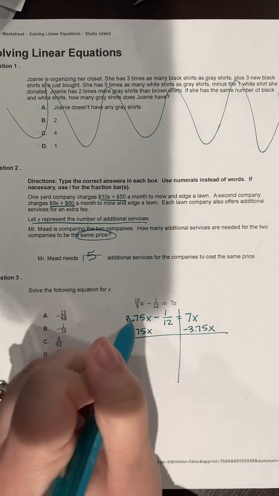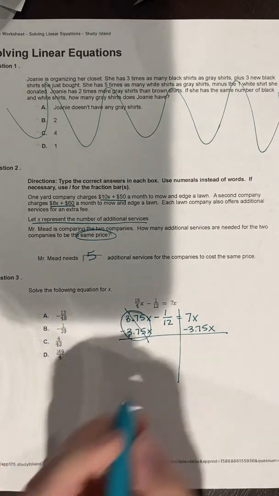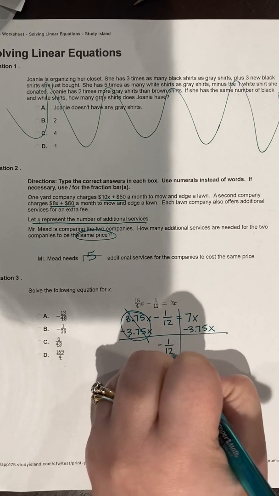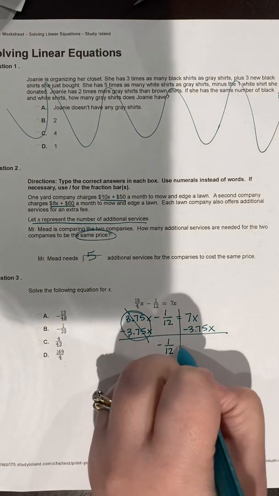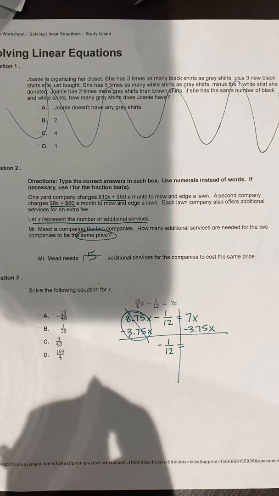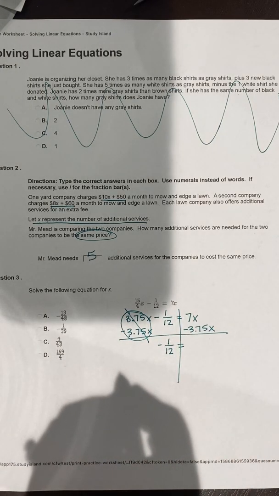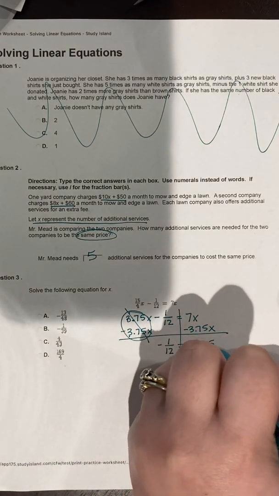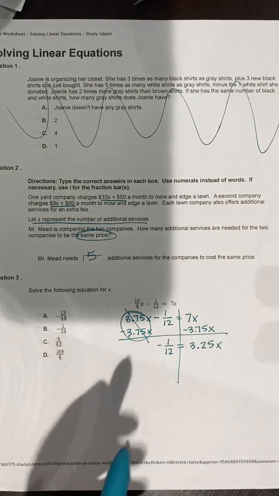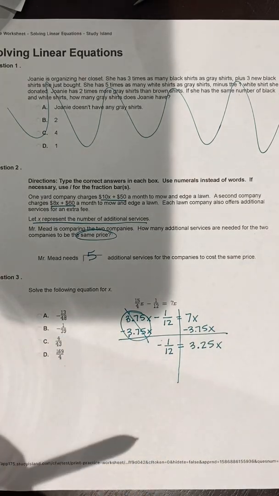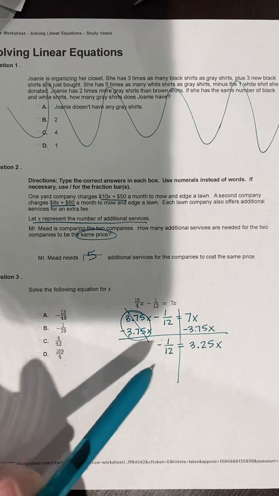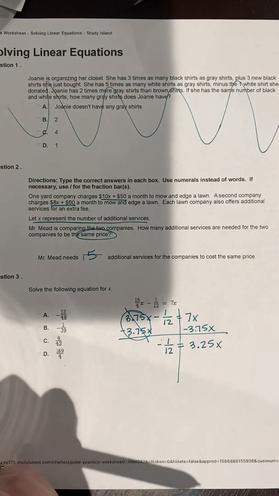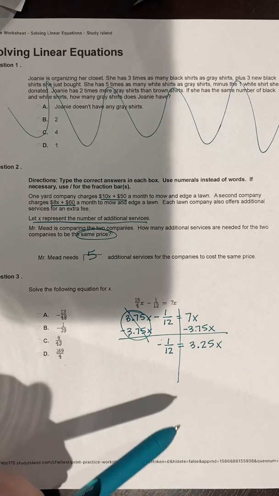3.75 minus 3.75 makes 0. So over on this left-hand side, I am stuck with negative 1/12. Over on the right-hand side, we're going to do 7 minus 3.75, which leaves us with 3.25x. Now, if I change this into a decimal, it is 0.08333333, on and on and on. So I'm not going to do that.